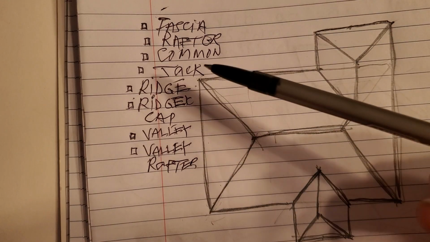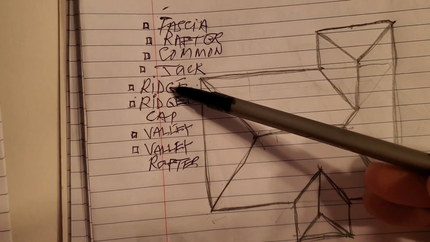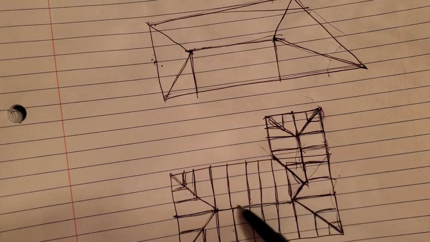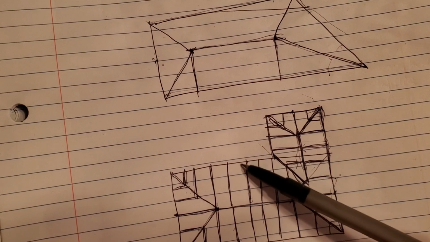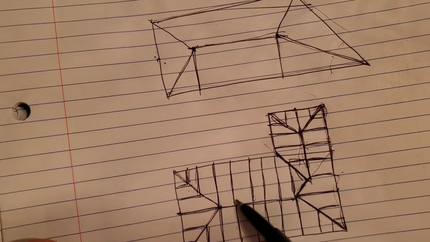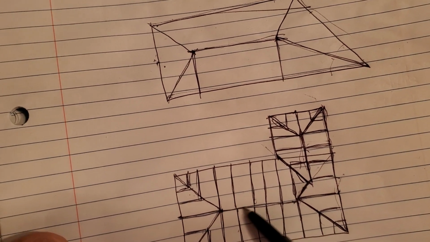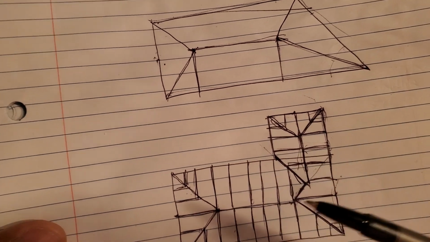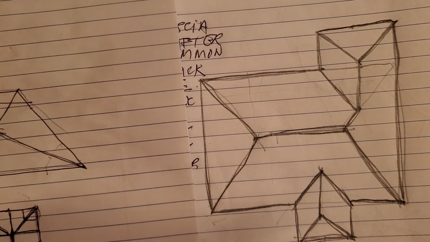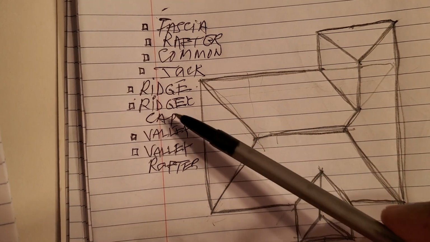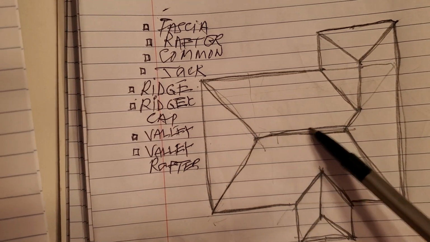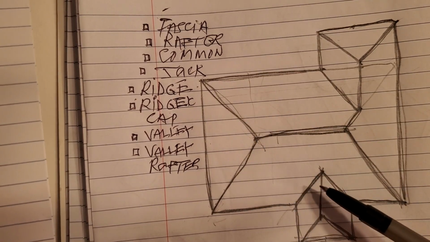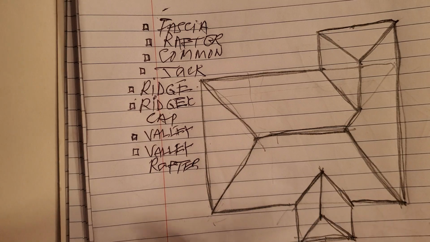We also have our ridge and our ridge board. So the ridge board is the horizontal piece where the rafters are connected. Yeah, it's normally in the center of the roof. So we have one side of the roof here, one side there, and that runs onto that. We also have our ridge cap, which is the covering around the edge of the ridge. And of course, we discussed our valley rafters before.